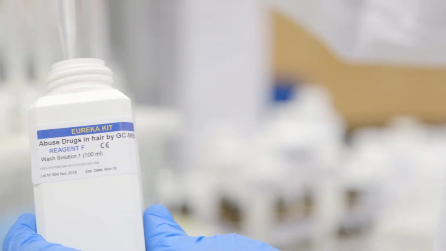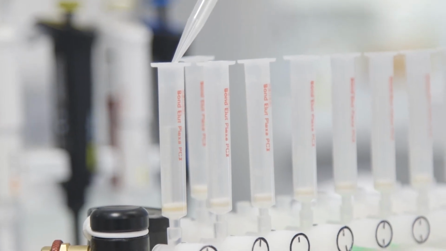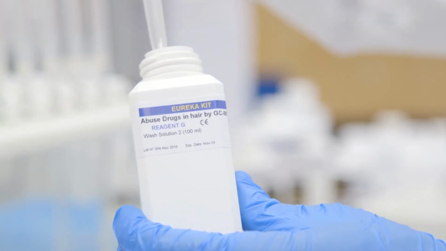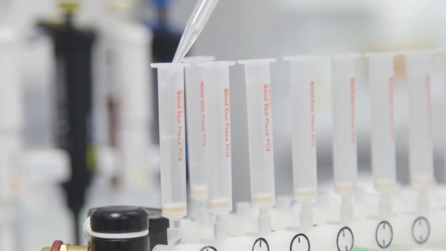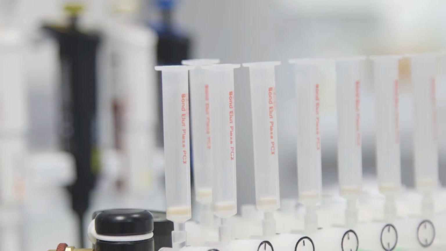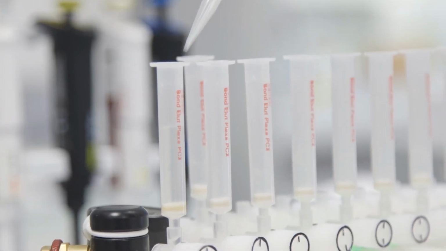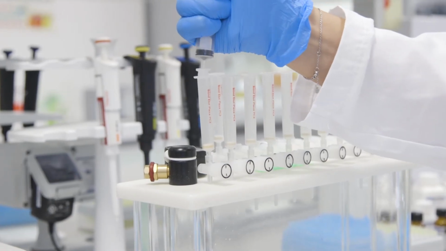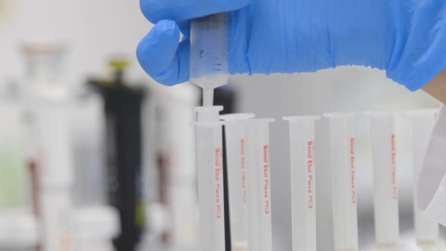First, we wash each column by adding 2 ml of reagent F, washing solution 1, and we discard the eluate. Then wash each column again, this time with 2 ml of reagent G, washing solution 2, and we discard the eluate. Finally, we wash each column for the third time, this time with 2 ml of reagent C, conditioning 1 and washing 3. In this case we pass all the liquid through the columns and discard the eluate. Unlike other washes, this time you dry the SPE column with a gentle airflow.